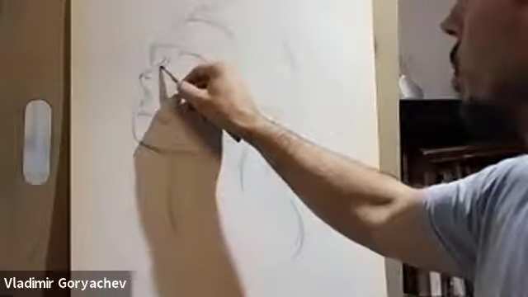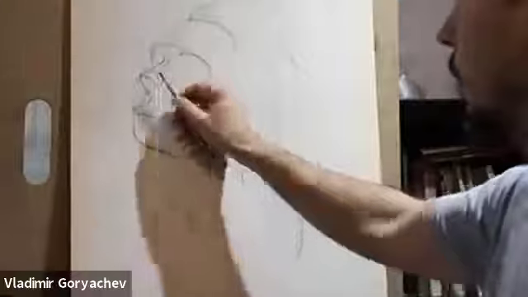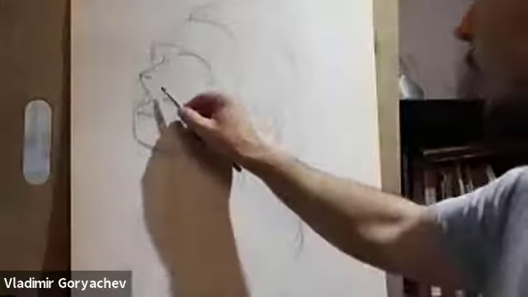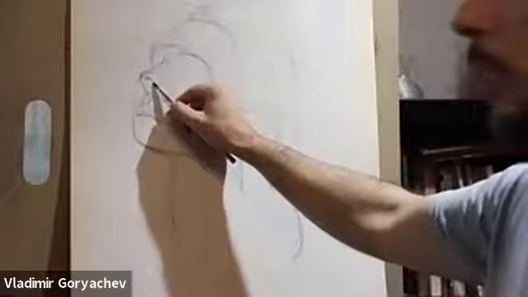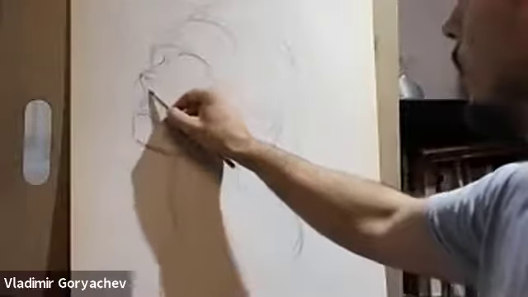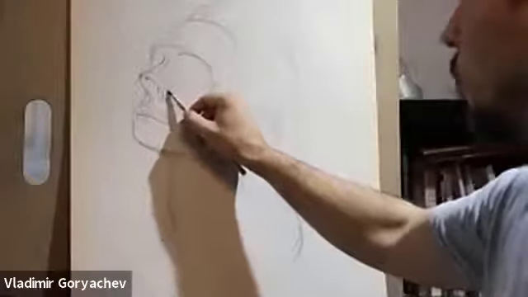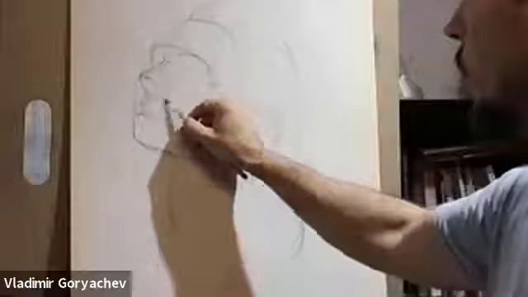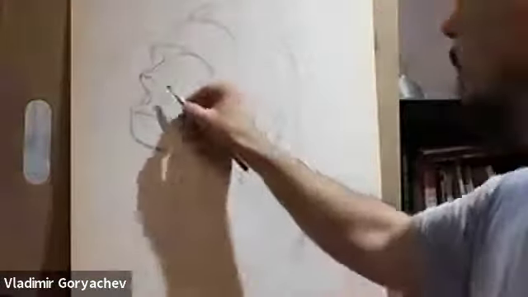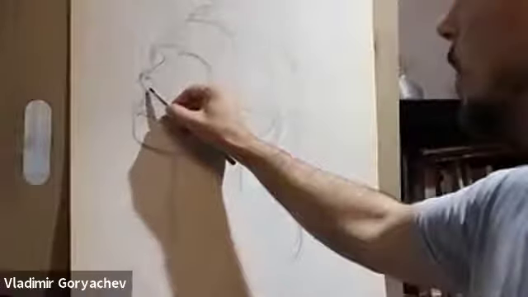Suggest how narrow the front of the nose is comparing to that whole side of the nose. And only after you understand all of these forms, box of the nose, this form of the nostril, only after you feel the larger volumes, you would go into smaller details on the inside.